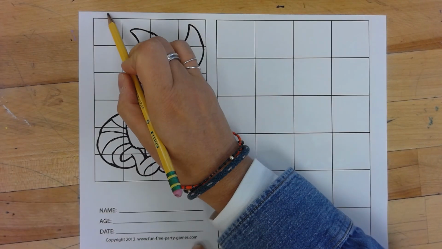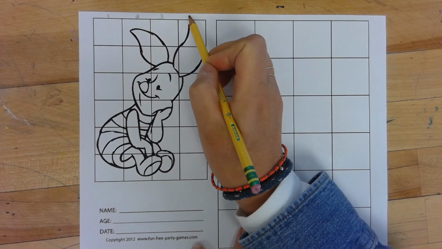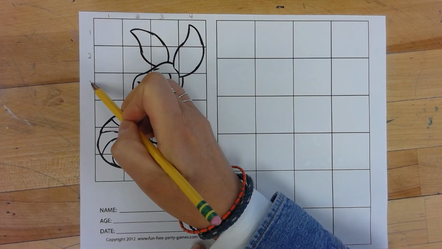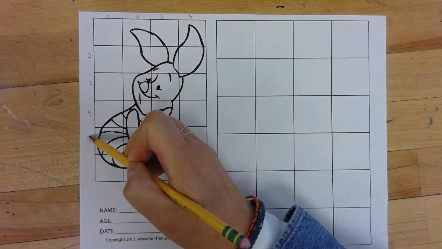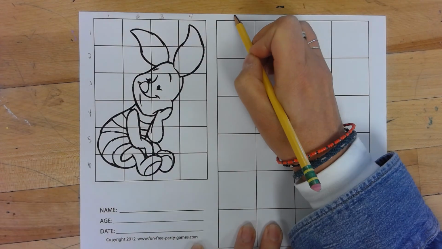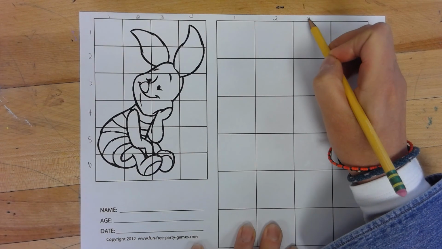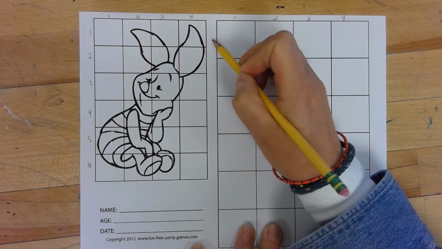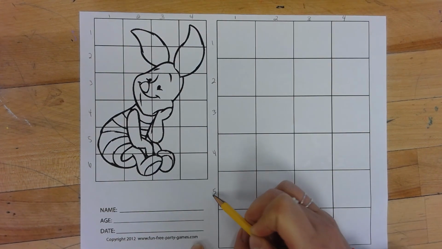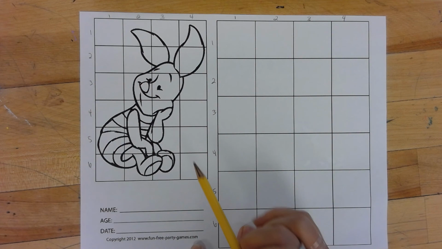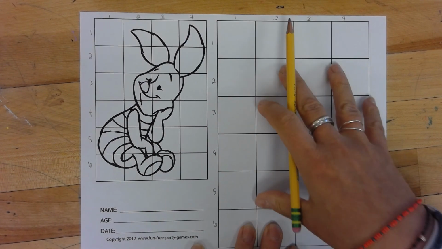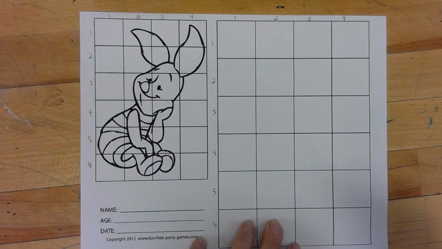I'm going to say 1, 2, 3, 4. Then I'm going to go down: 1, 2, 3, 4, 5, 6. I'm going to do the same thing over here: 1, 2, 3, 4. 1, 2, 3, 4, 5, 6. And you can see these are different size squares. We're going to do an enlargement of this drawing.